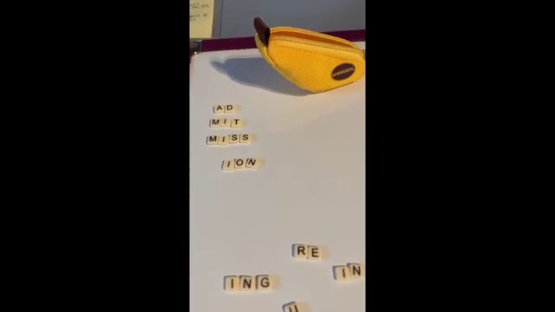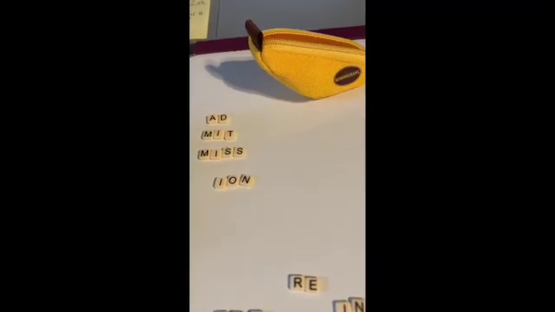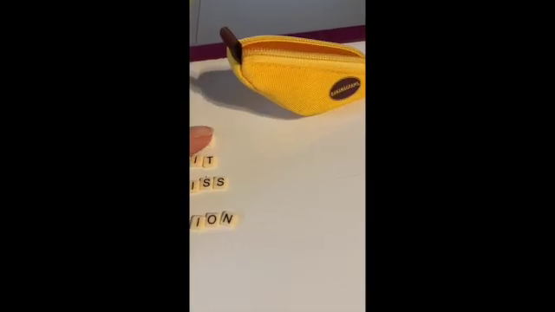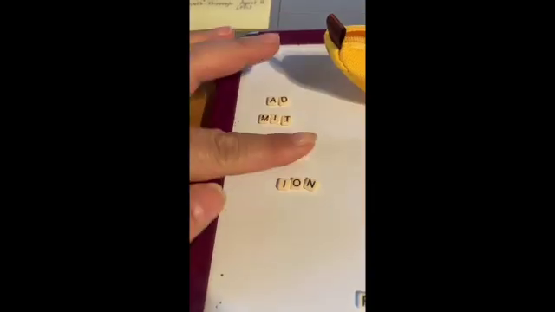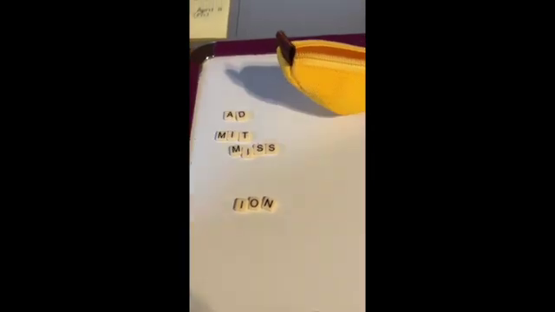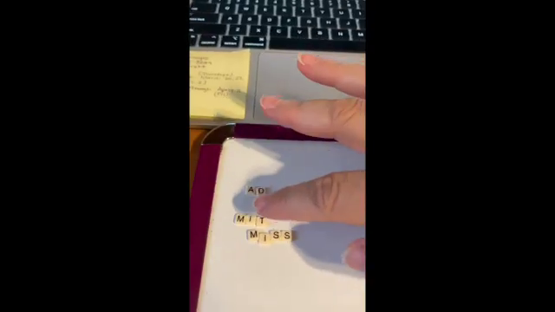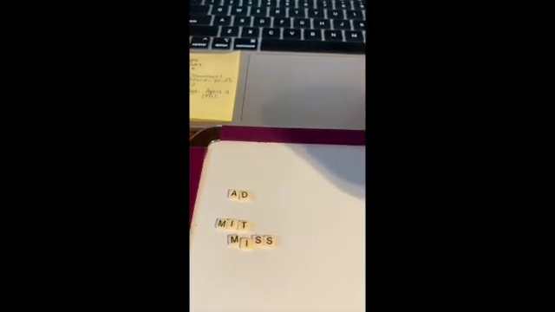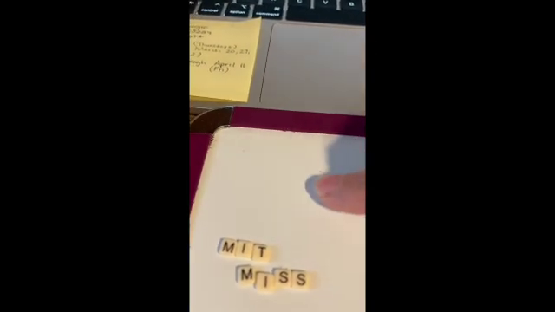And what you would do is you'd have your child first build the morphemes that your child's working on that week in school. So let's just go with add, mit, miss. Add is a prefix, mit, miss is a Latin base. And add means to, toward, near. Mit, miss means to send. So you'd say, okay, first see if you can make some words using add.